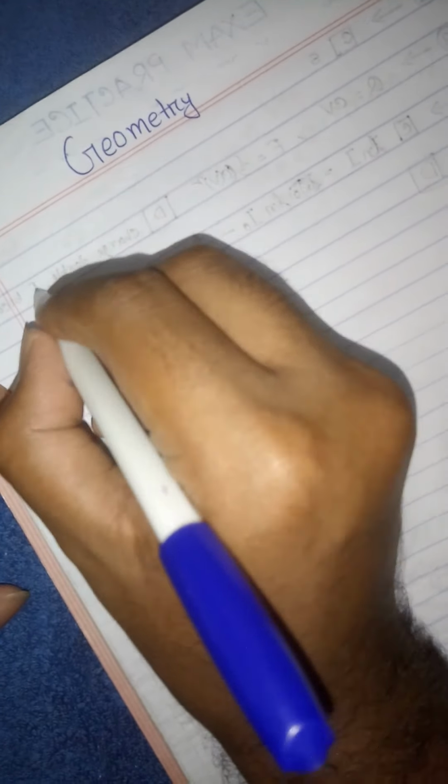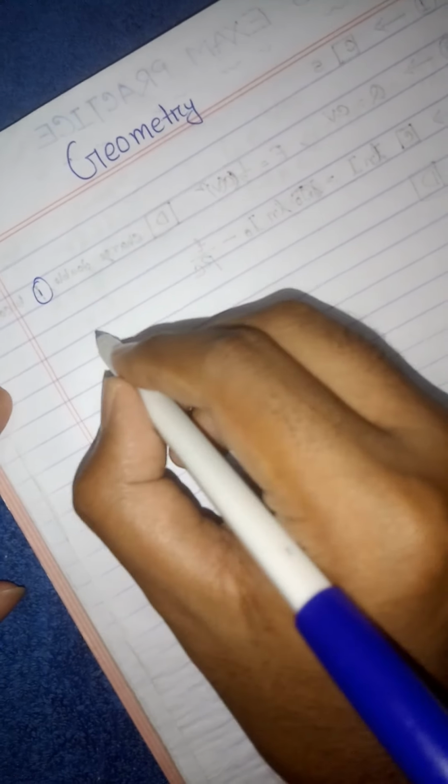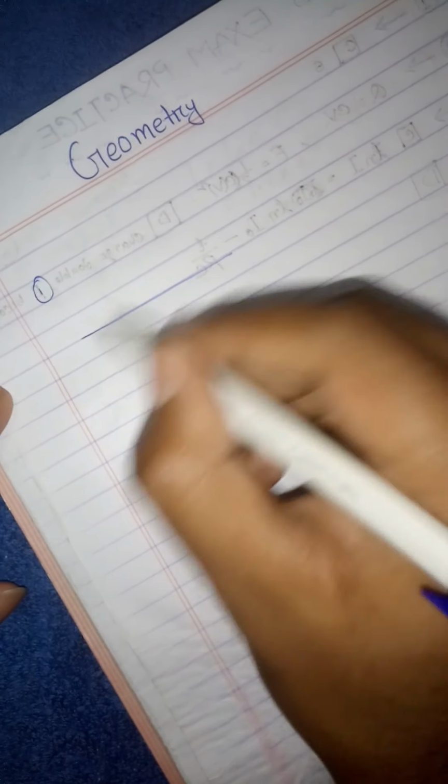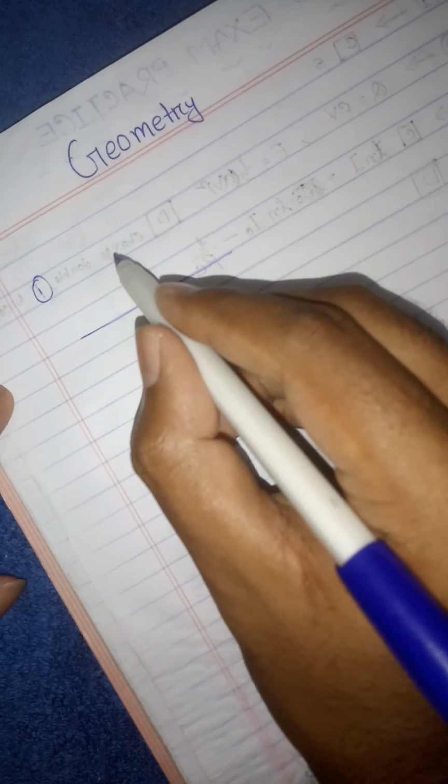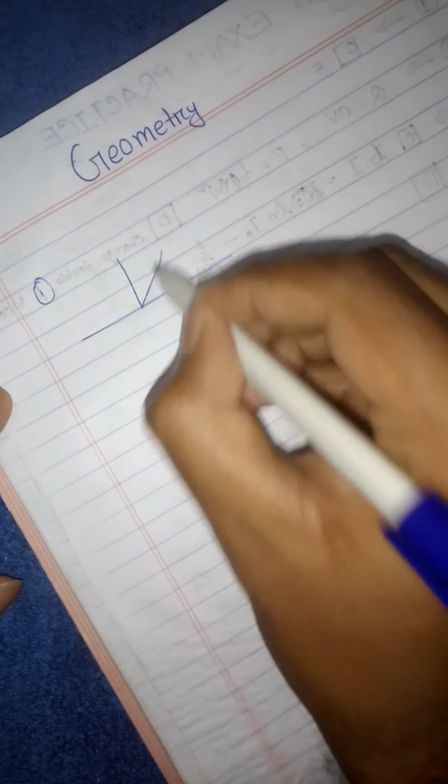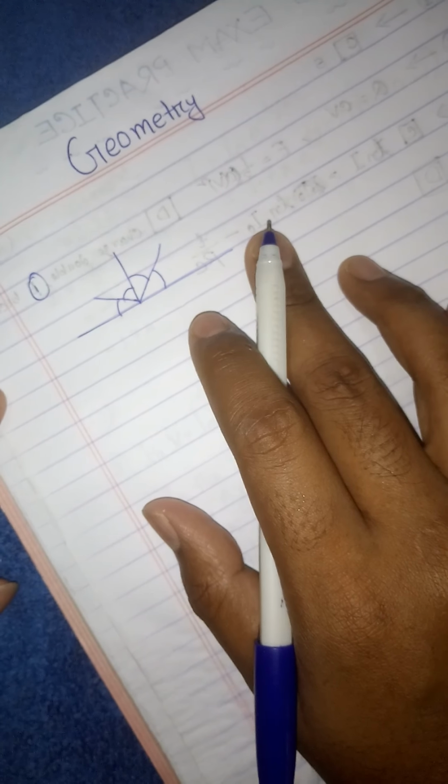First of all, for the introduction, I would like to introduce some formulas you need to learn. Formula number 1: angles on a straight line.